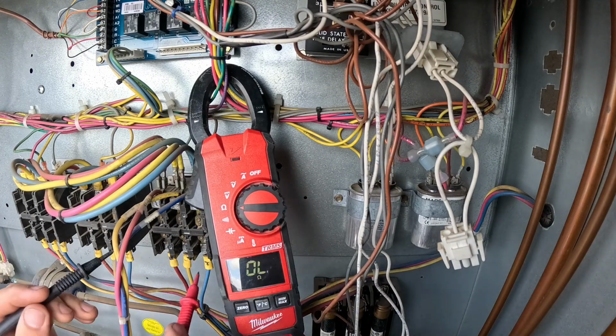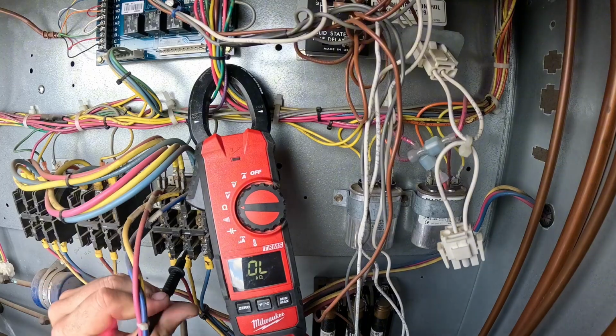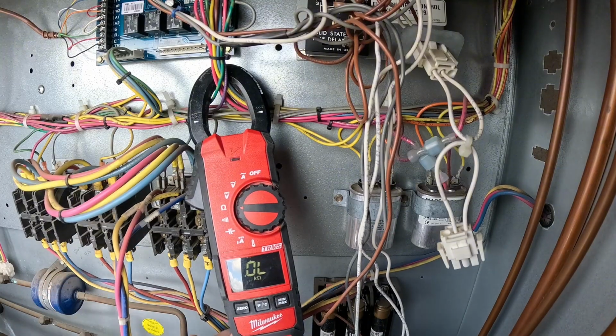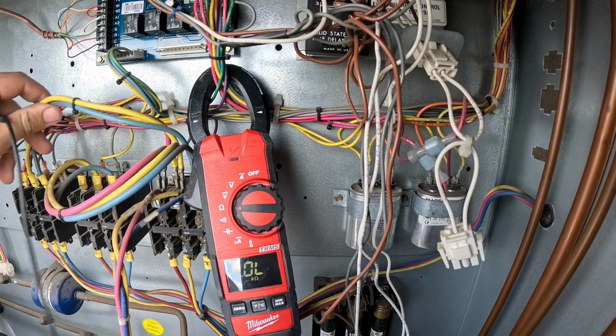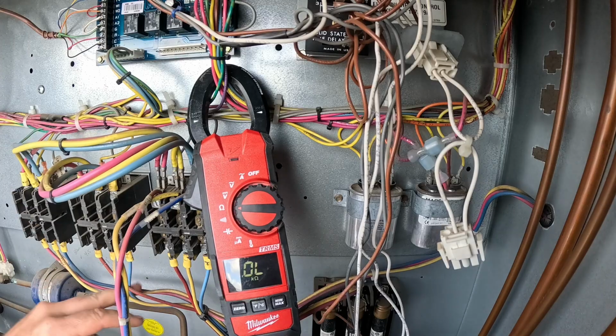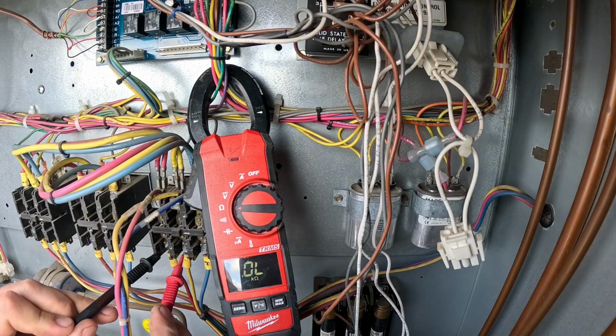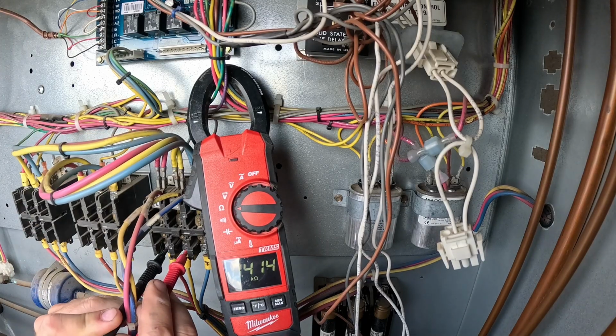Let's do it like that and see if there's a shorted component. So we have, this is our blower motor. This is one compressor and the other compressor. So 3-phase, we should be reading the same resistance.